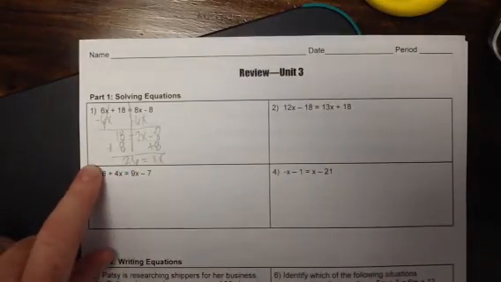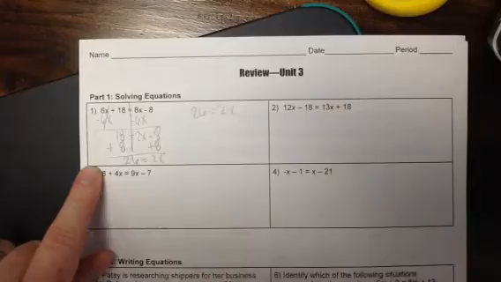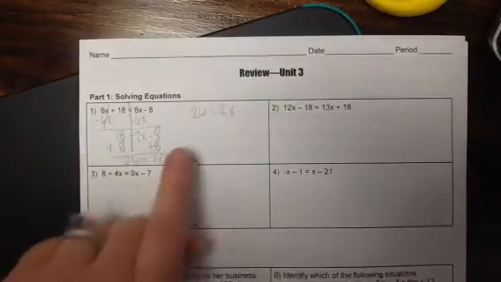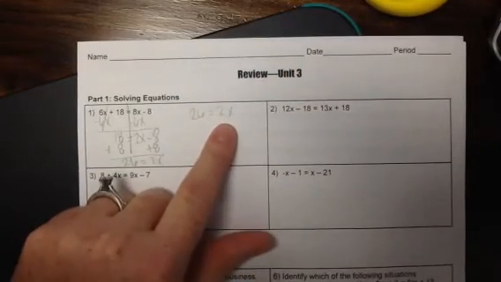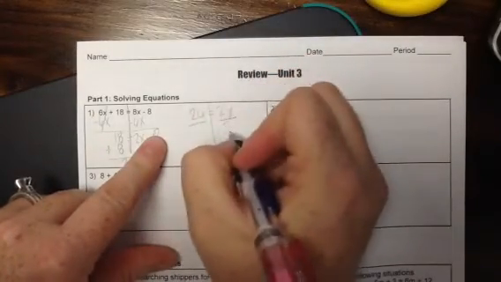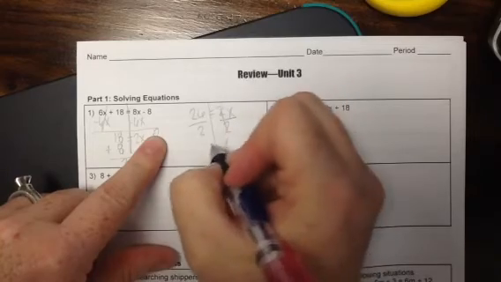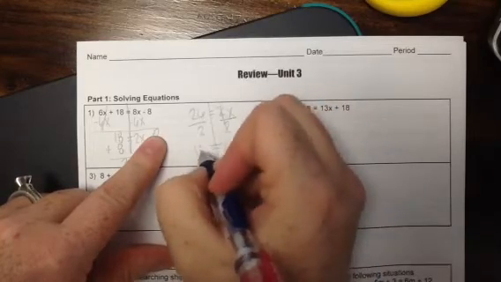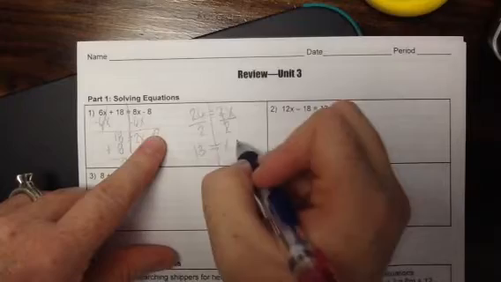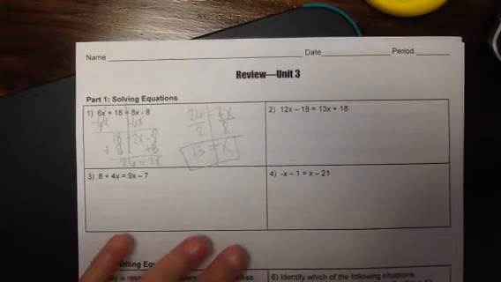I kind of ran out of room because I write really big, so I'm going to move what I have up here. So 2 and x are multiplying. The opposite of multiply is to divide. So I'm going to divide both sides by 2. The 2 and 2 cancel, and that leaves me x, and 26 divided by 2 is 13. So my solution should be x is 13.